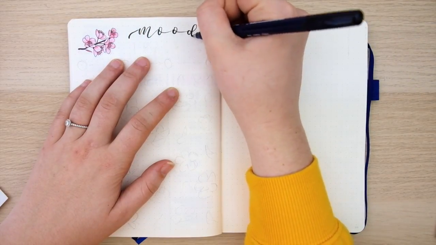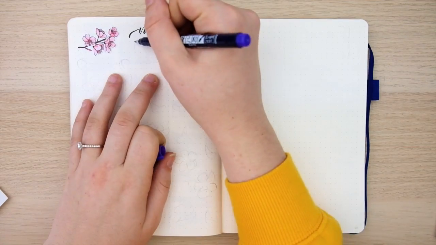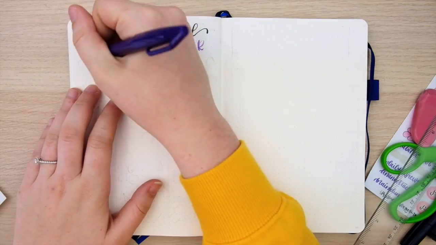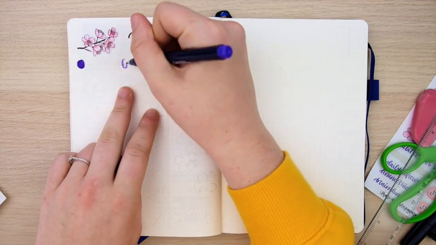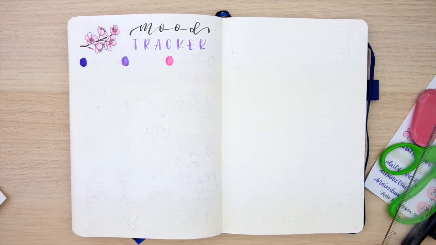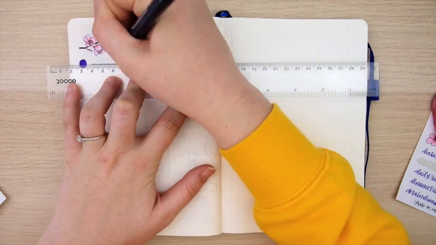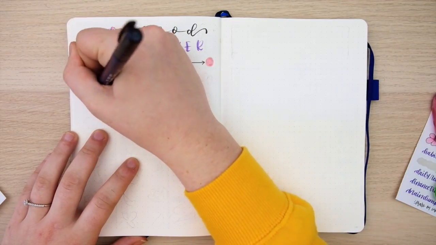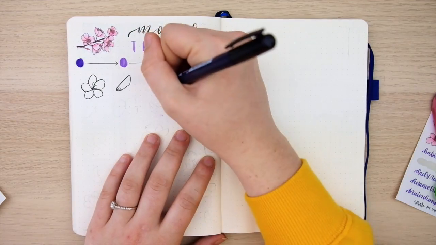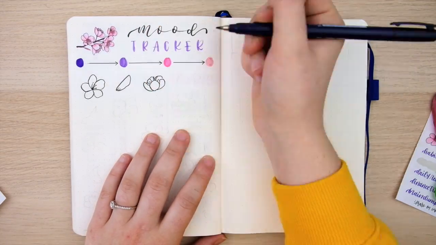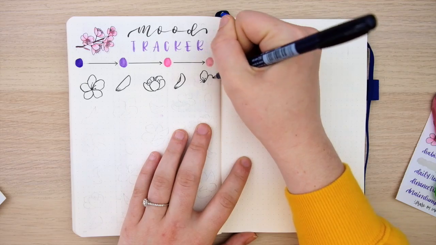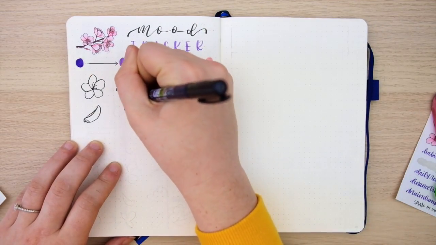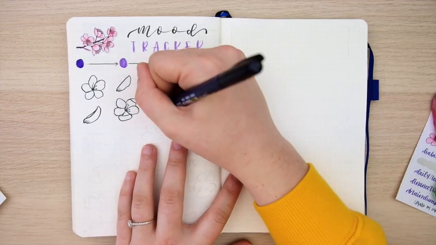On to the next spread, I'm first going to set up my April mood tracker. I decided to do a doodle style mood tracker this month since it's been a few months since I've done one, and you guys know that I absolutely love them. So I'm basically just going to be drawing 30 cherry blossom flowers and petals across this entire page, so that way I can color one for each day to correspond to my mood for that day. I'm creating a color code at the top of the page with just 4 colors, dark purple being the worst mood and light pink being the best mood.